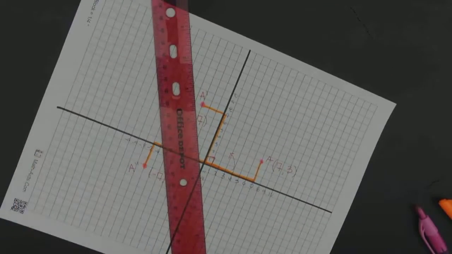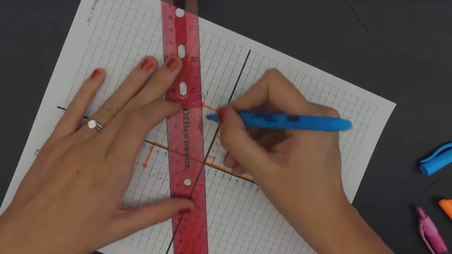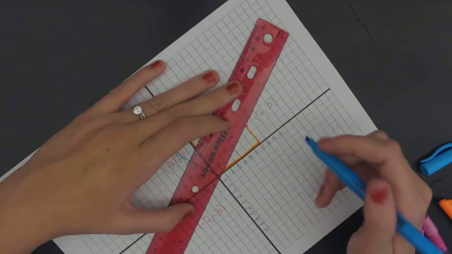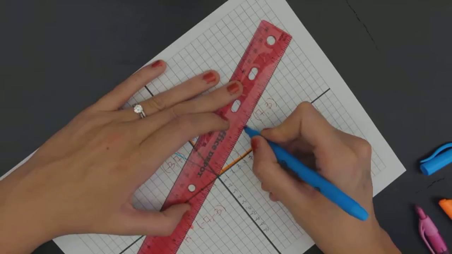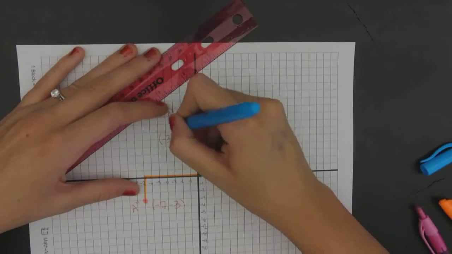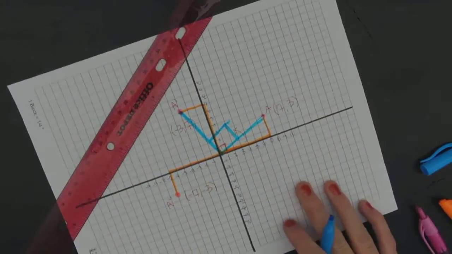So I'm going to do this in blue so you guys can see it. From my center of dilation, which is 0, 0, to my new point, and then from my center of dilation to my original point, that is a 90 degree angle. You guys see that?